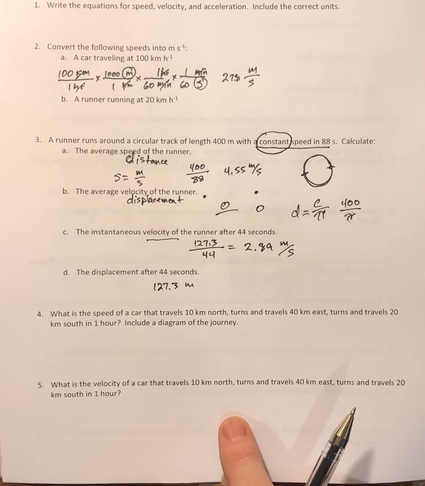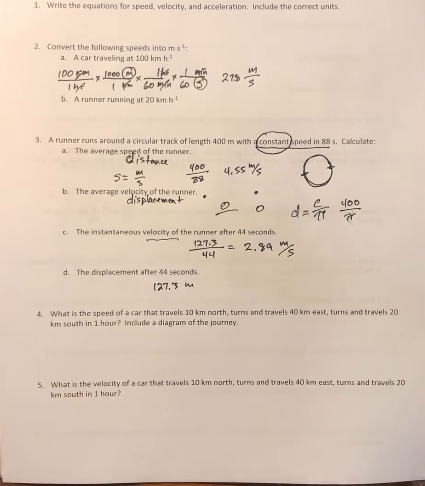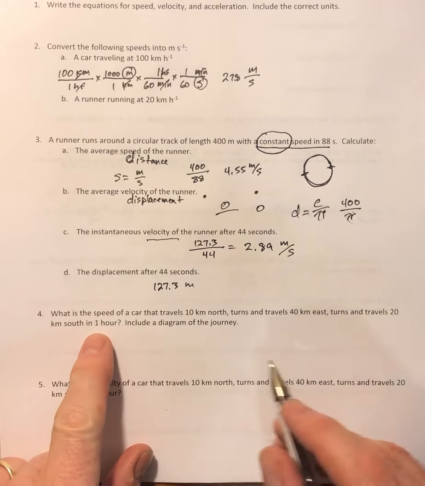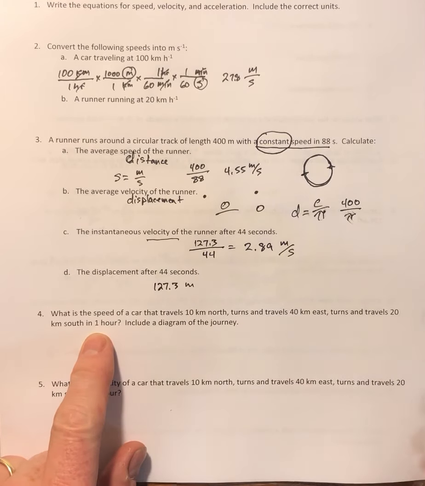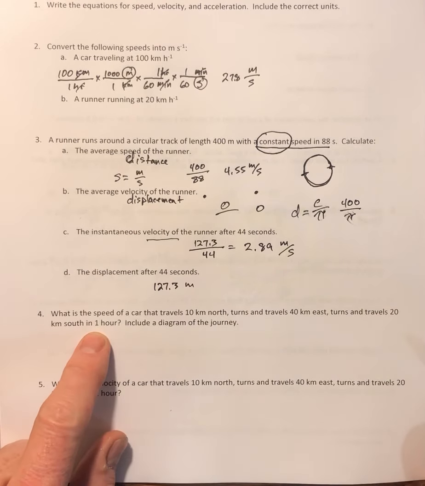this one here is one of the problems where I want you to get in the habit of using drawings whenever you're doing physics. It's going to be very helpful if you can do that. And so we have this little diagram we're going to make, and we're going to try to figure out the speed. And I think we'll just keep the speed as kilometers per hour. It makes it a little easier.